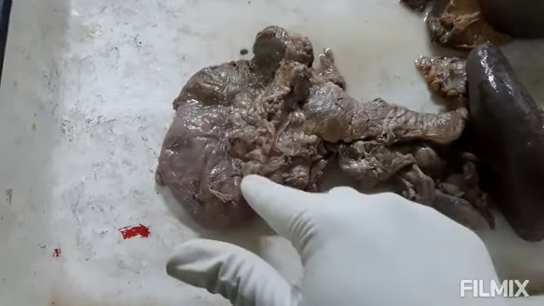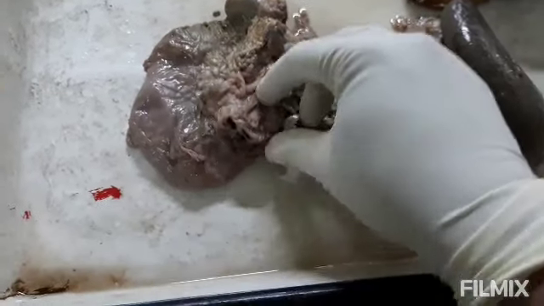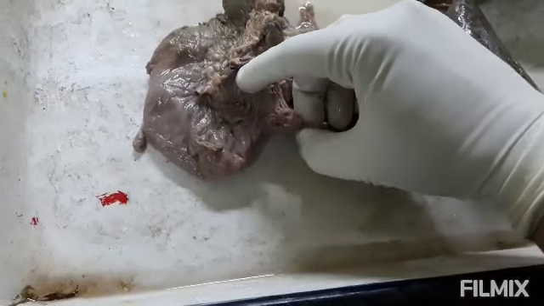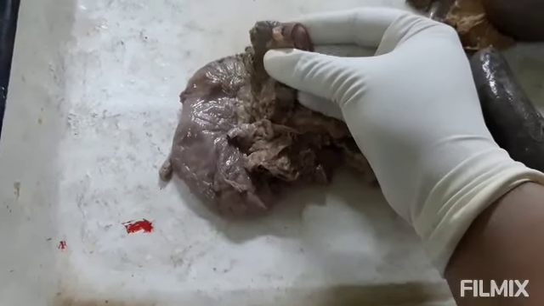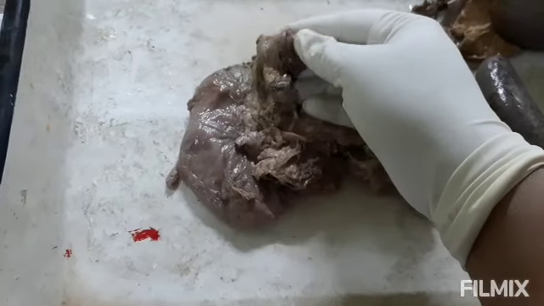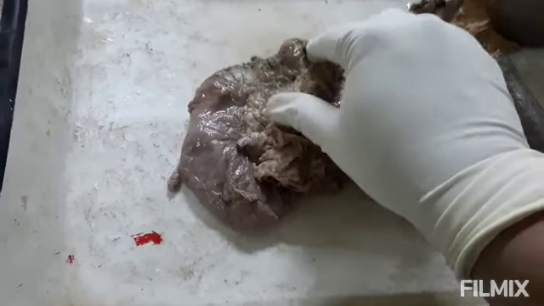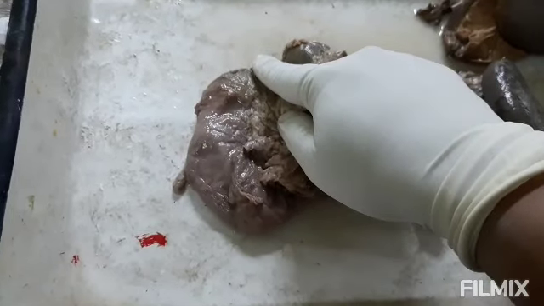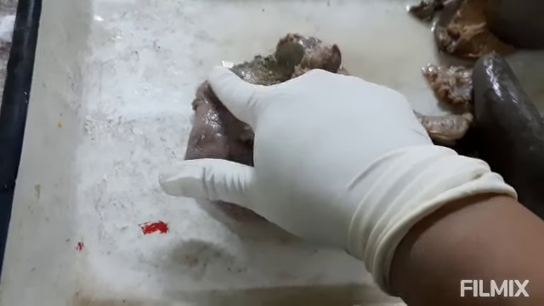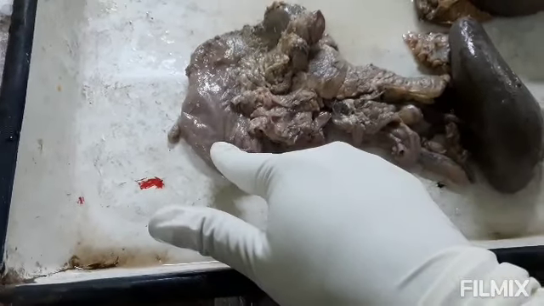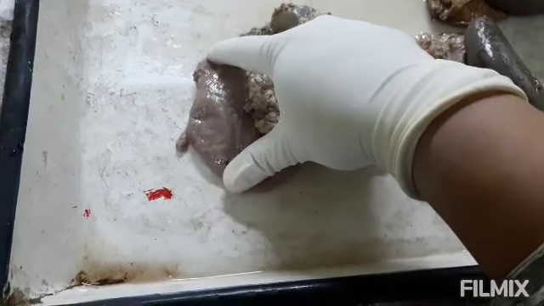Now the duodenum has 4 parts. First part, second part, third part, and the fourth part. So the first part continues above with the pylorus of the stomach. So this here you can feel it. This is the pyloric end, okay. From here the first part will continue till the superior duodenal flexure. From the superior duodenal flexure we will get the vertical limb till the inferior duodenal flexure. So this is about the second part.